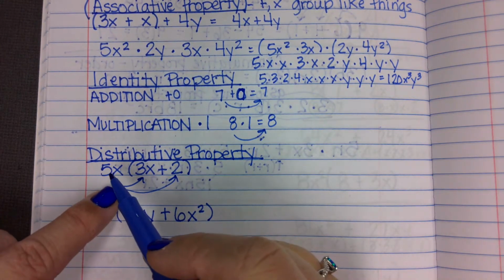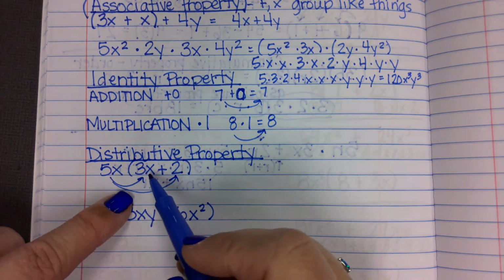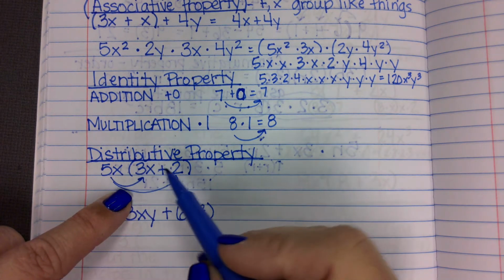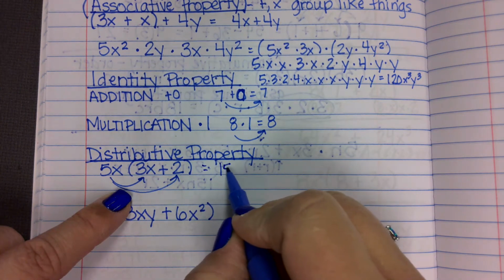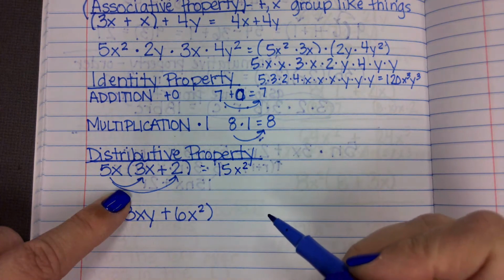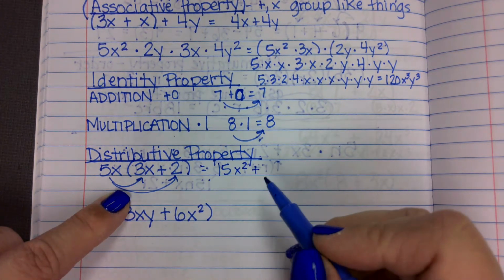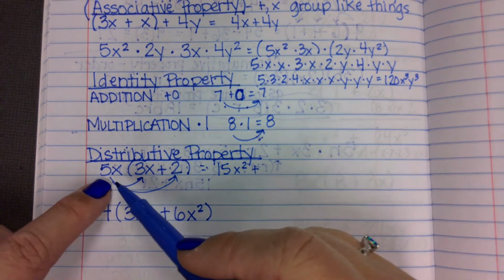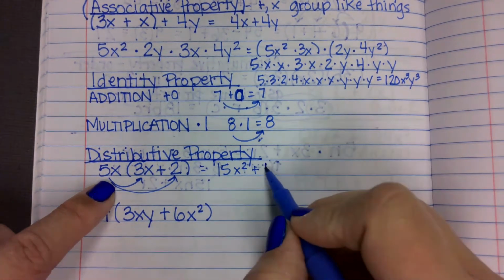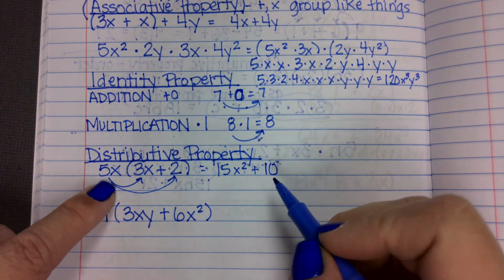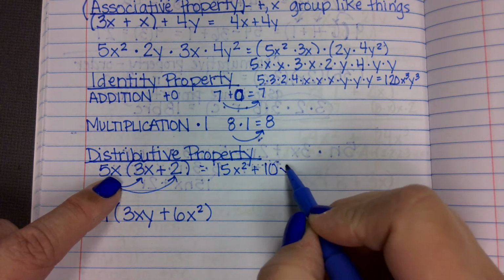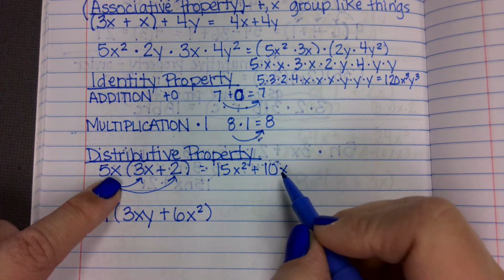Okay, so when I take this and I multiply it or distribute it to the 3x, I'm going to do 5 times 3 is 15. And then x times x is x squared. Okay, bring the plus sign over because I'm not actually doing addition. Then I'm going to do the same thing here. The 5x times the 2. The 5 times the 2 is 10. And the x isn't being multiplied by anything other than the 5 and the 2. So you just have 1x.